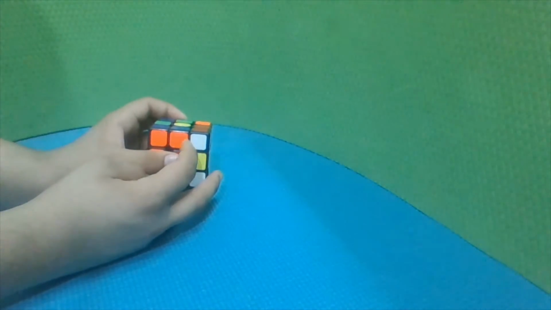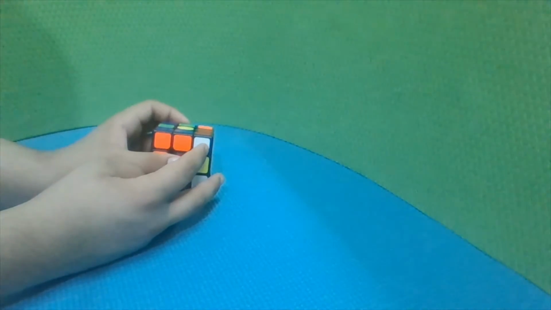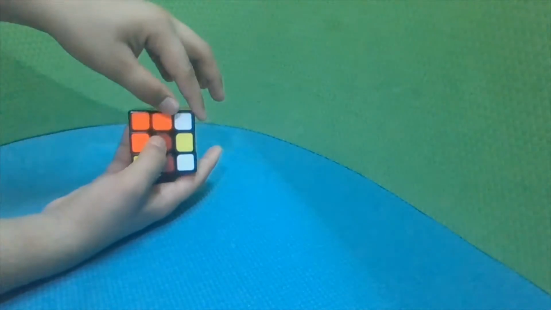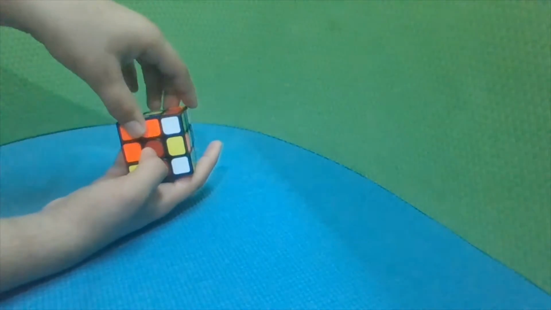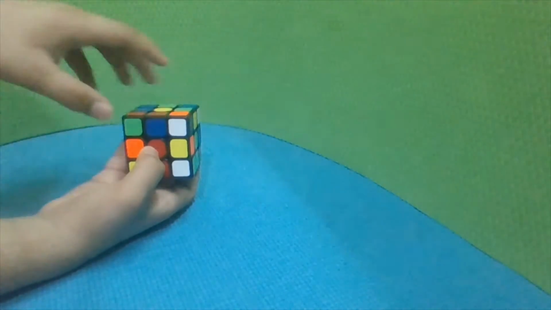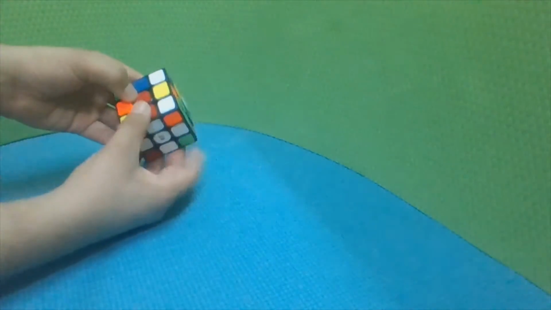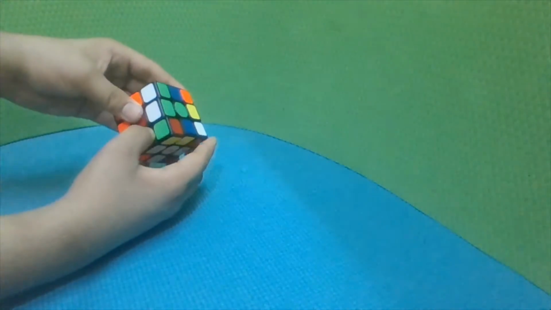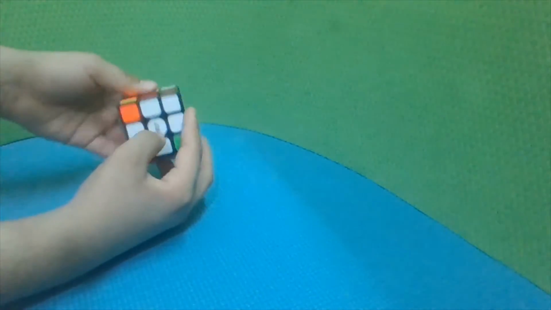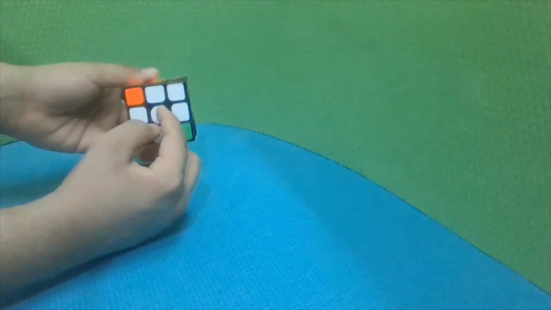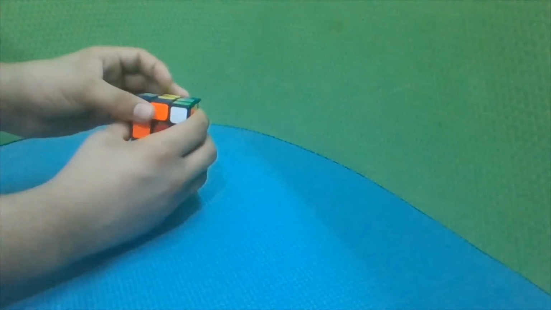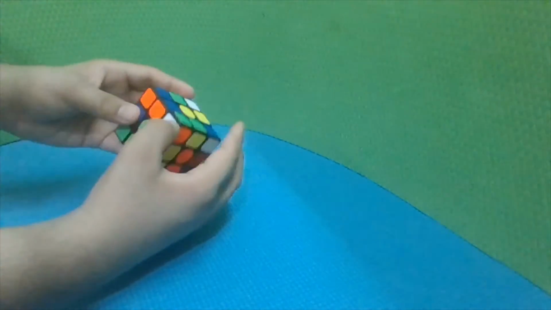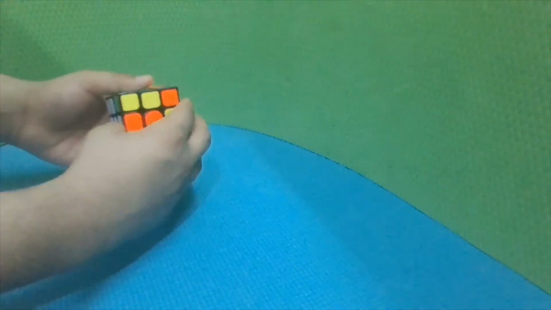The first case is when you get a white which is facing you, then take the white to the opposite side, to the left side, and take this piece here, and then pair the white with the white edge piece, and then place it here, so that you can see that this last layer piece has finally paired here. When we come to this case also, it's the same.